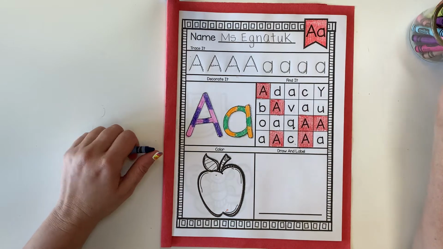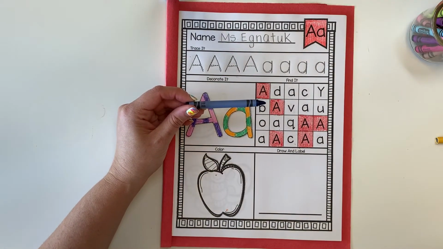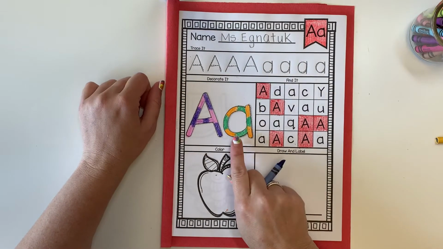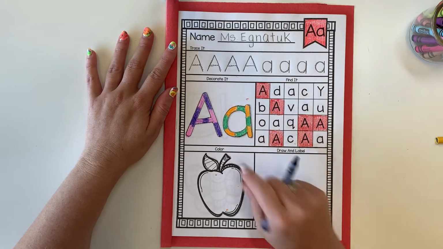Put that one away and get out your second color. Whatever color you choose. You can choose blue like me. You can choose a different color. Now we're going to find the lowercase a's. Lowercase a's go around and then down.